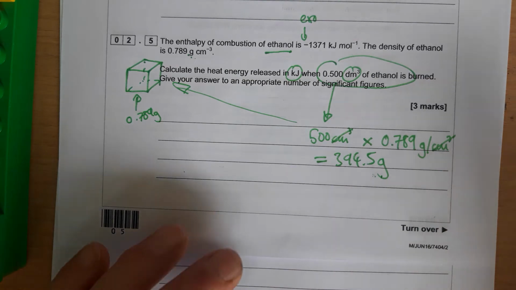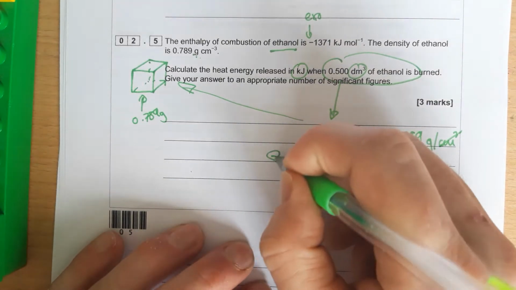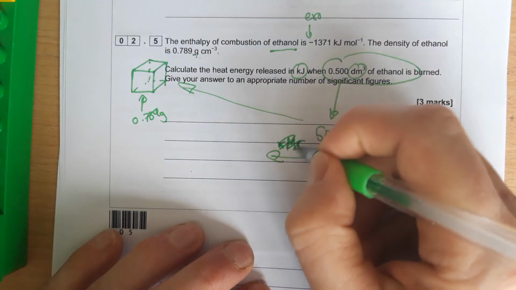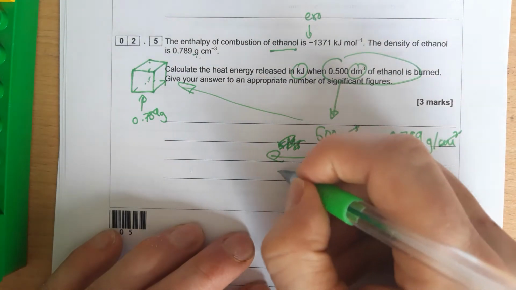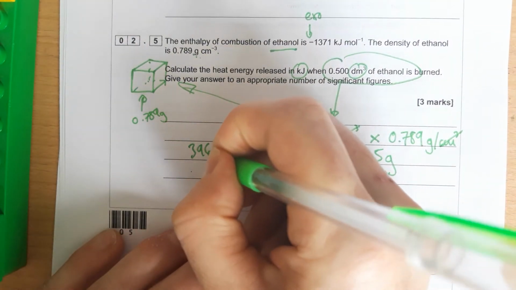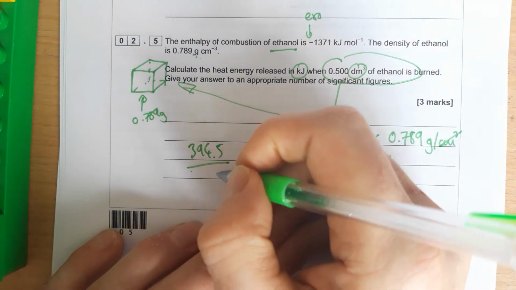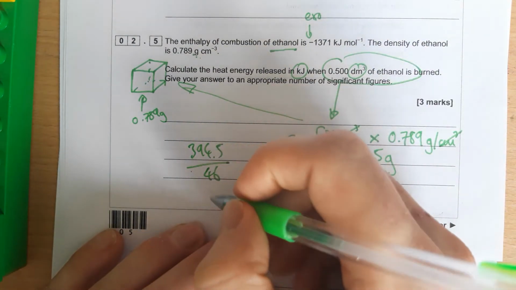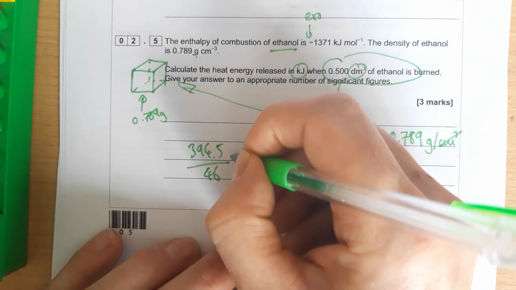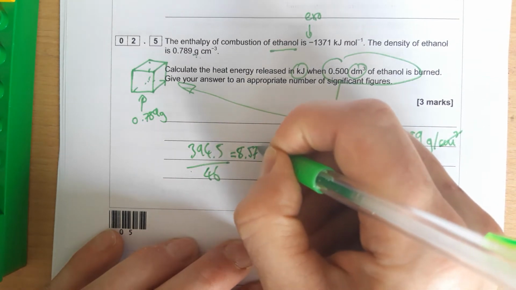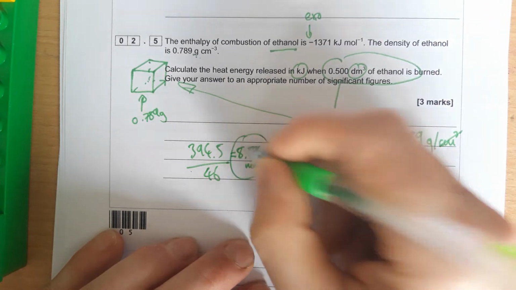Another rule in chemistry is whenever you've got grams, turn it into moles. So I'm now going to turn it into moles by dividing the mass by the Mr. So that's going to be 394.5 divided by Mr, 46. That'll tell me how many moles of ethanol I've got, which is 8.576 moles. I reckon that's worth a mark.